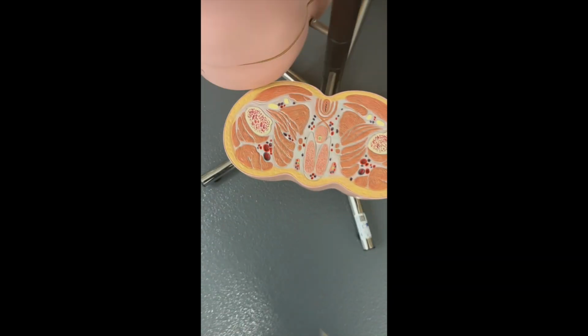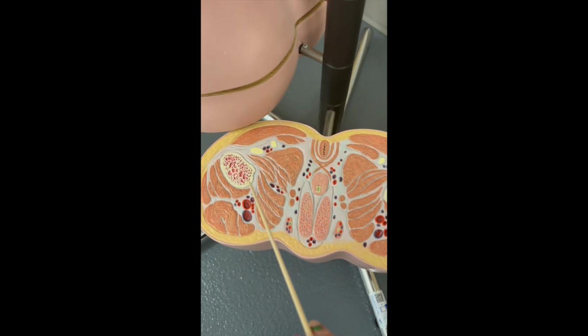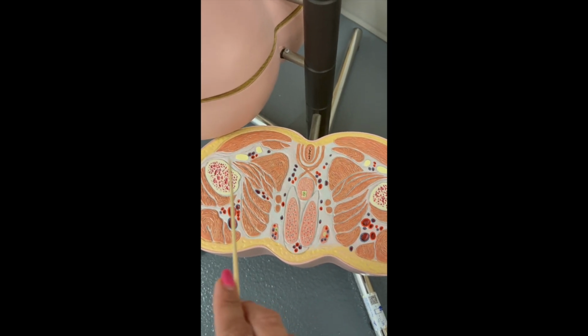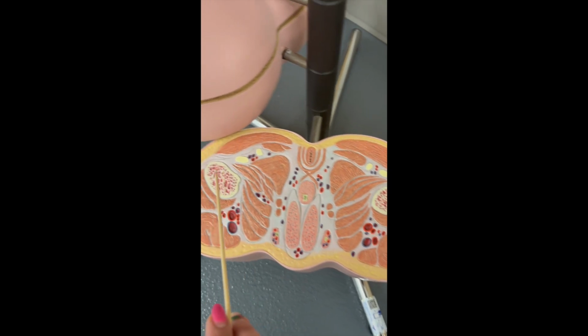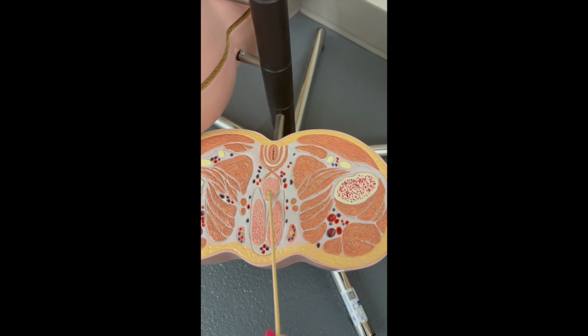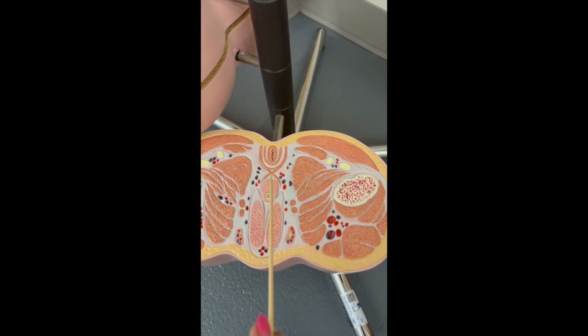Slice number 14. The rest of the femur here, sorry, it's hard to squat for this long. But here's the rest of the femur here, the diaphysis of the femurs, right femur, left femur. This is still prostate gland. This is still prostatic urethra.